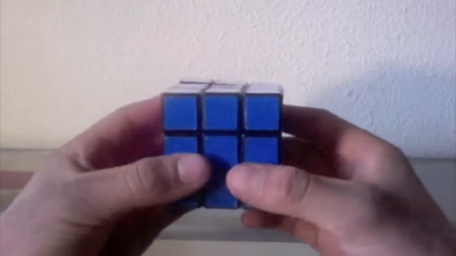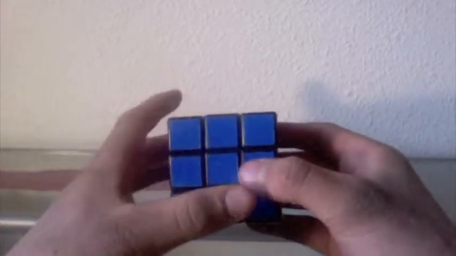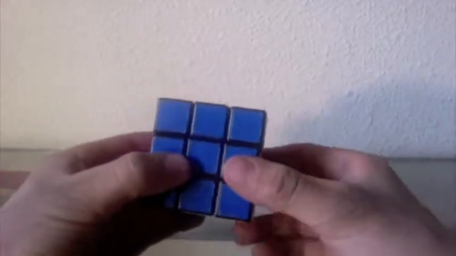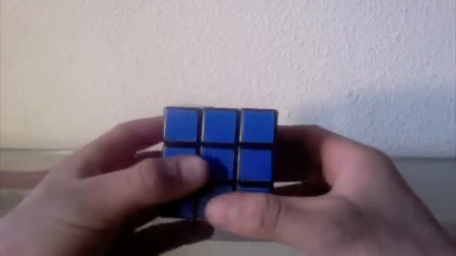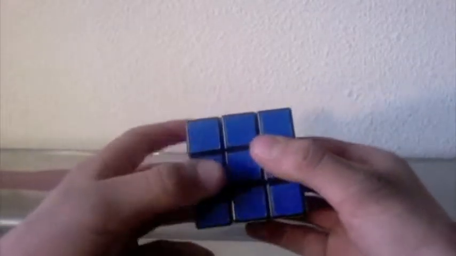If I put prime in front of any of those, it means to turn that side counterclockwise. So if I say R prime, it means to turn the right layer counterclockwise. U prime, up layer counterclockwise. L prime, left layer counterclockwise, and so on.